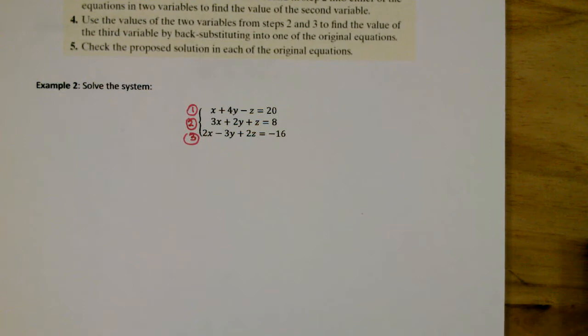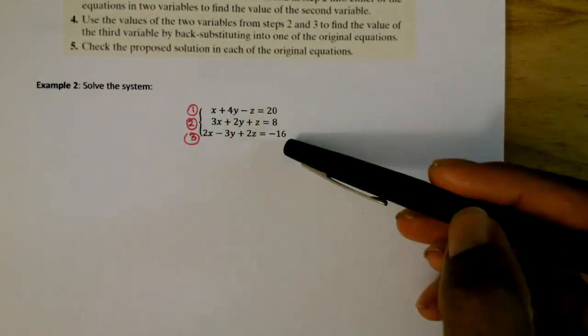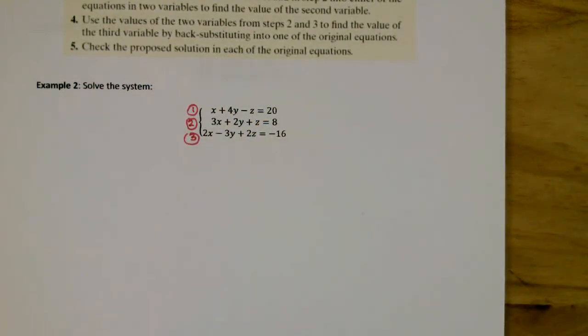Now here I can pick any 2 equations and eliminate a variable. But then I have to pick another pair of equations and eliminate that same variable, because the objective here is to reduce this to 2 equations with the same 2 variables.